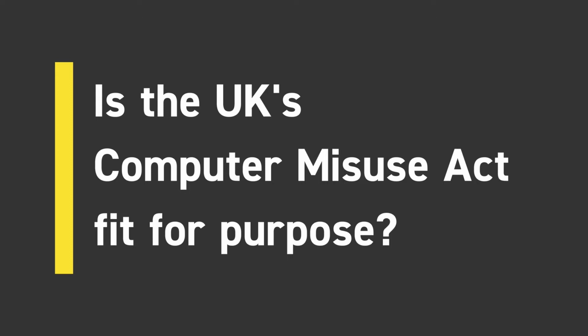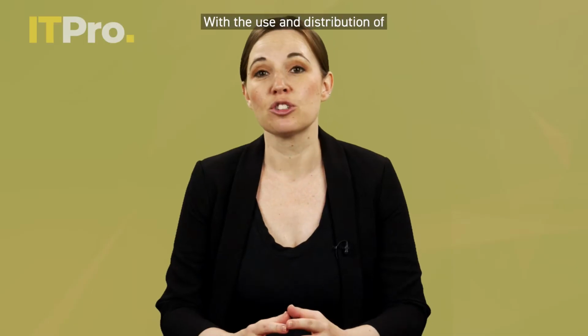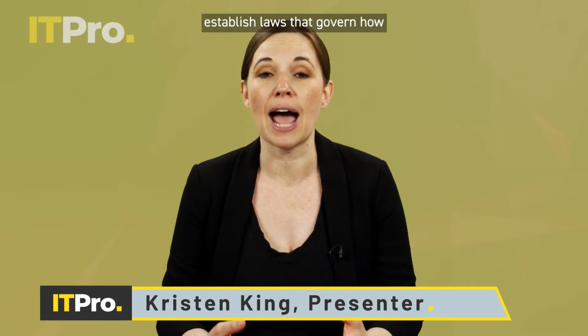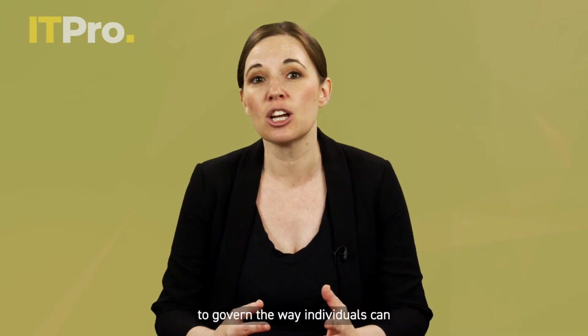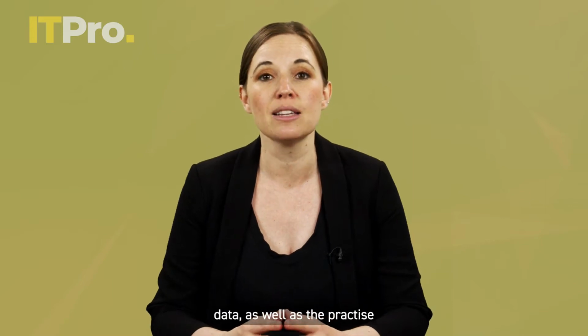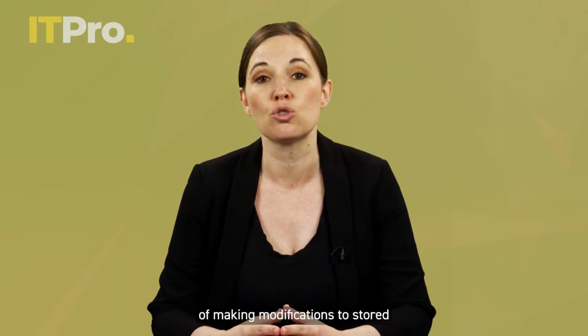ITPro asks, is the UK's Computer Misuse Act fit for purpose? With the use and distribution of personal computers exploding over the last few decades, legislators have been keen to establish laws that govern how digitally stored information is protected. The Computer Misuse Act was drafted in 1990 to govern the way individuals can lawfully access data on a machine. Crucially, it criminalized any unauthorized access to data, as well as the practice of making modifications to stored information without the permission of the owner.